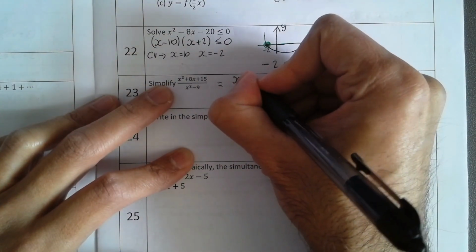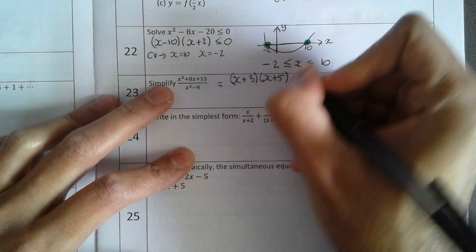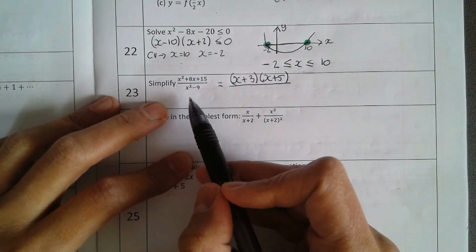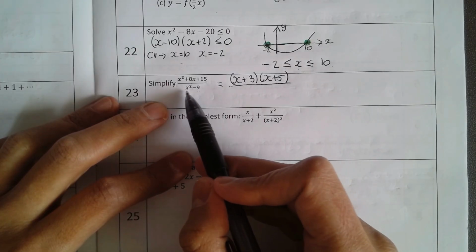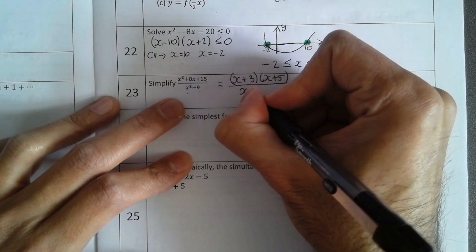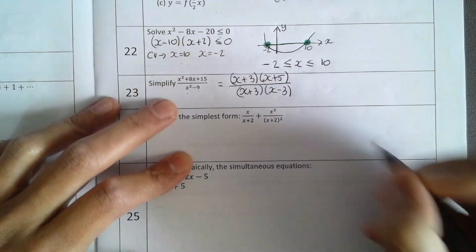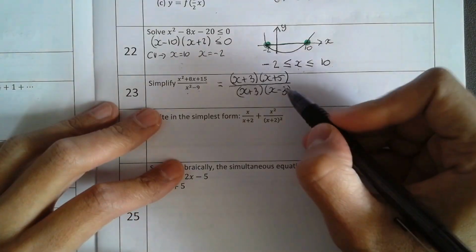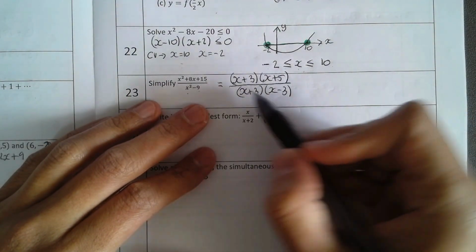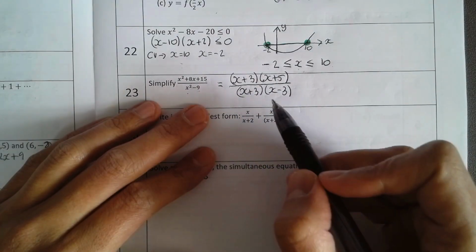So I've got x plus 3 and x plus 5 on my numerator, and my denominator, you should spot that I've got a difference of 2 squares over here with x squared and 9. So that's going to be x plus 3 times x take away 3. Okay, so now that I have factorised them both, I've got two things that multiply together here, and two things that multiply together here.